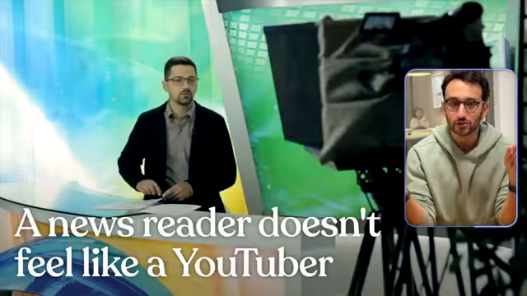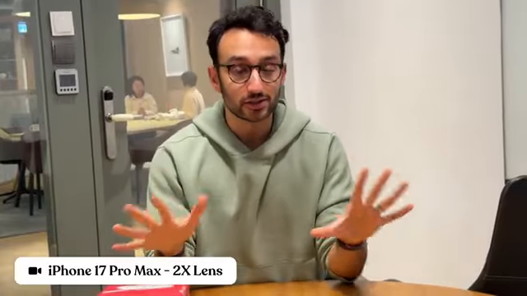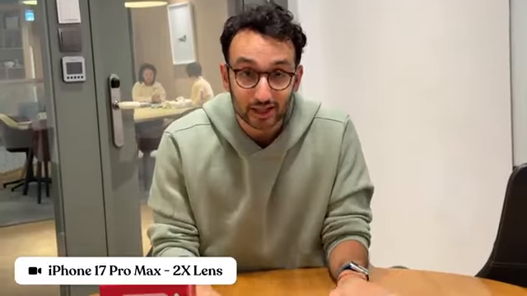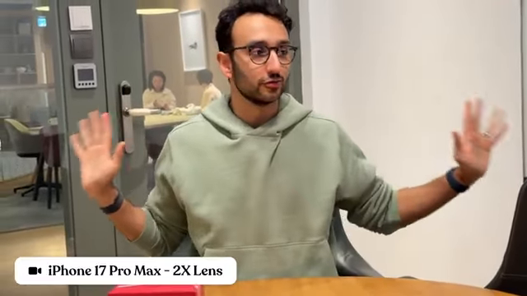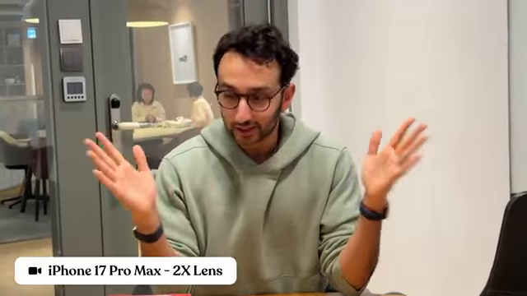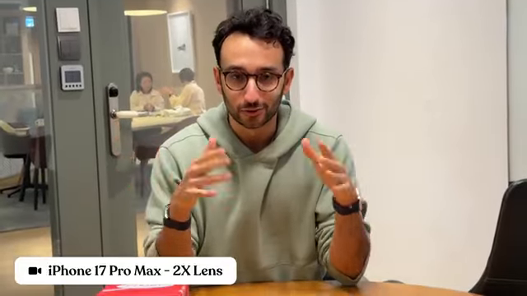If you think of what the news looks like, a newsreader does not feel like a YouTuber. A newsreader feels like the camera is miles away and they're reading the news and presenting the news. Even though the framing could be identical and my head is still brushing the top of the frame and I still look relatively the same size, everything is sufficiently zoomed in so that it feels like this is more of a presenter. If we go 4x, it's going to be even more zoomed in than that, but there's literally not enough space in this room to do a 4x zoom.